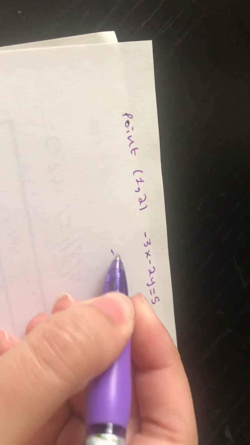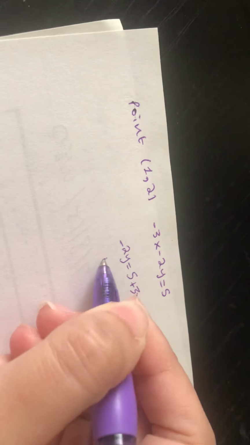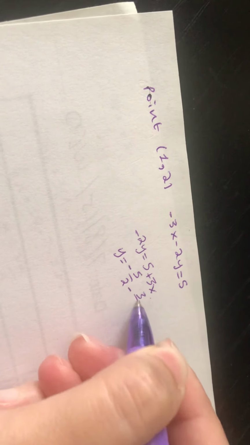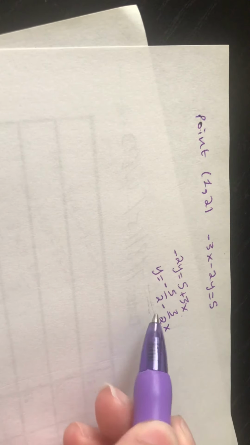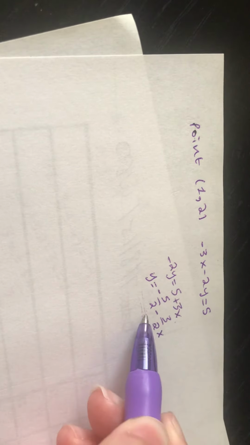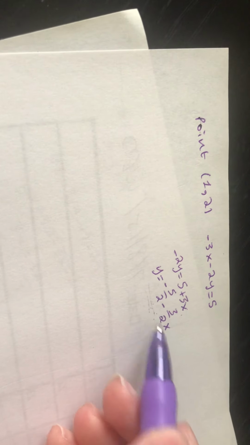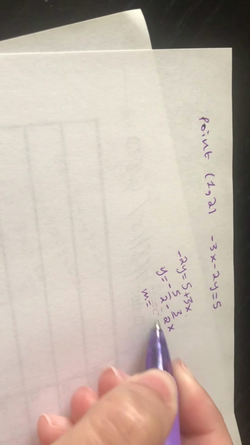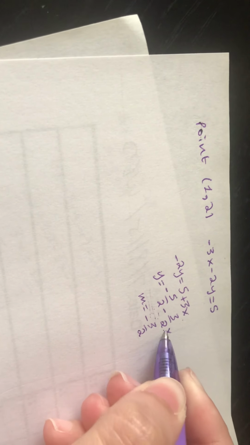So of course we have to move the 3x to the other side, which becomes 5 plus 3x, and then divide both sides by -2, which becomes -5/2 minus 3/2x. And this is going to be our equation for the original equation right here, slope-intercept form of this. And so now we know that in our original equation, our slope is -3/2. This is our slope because this is the one being multiplied by x.